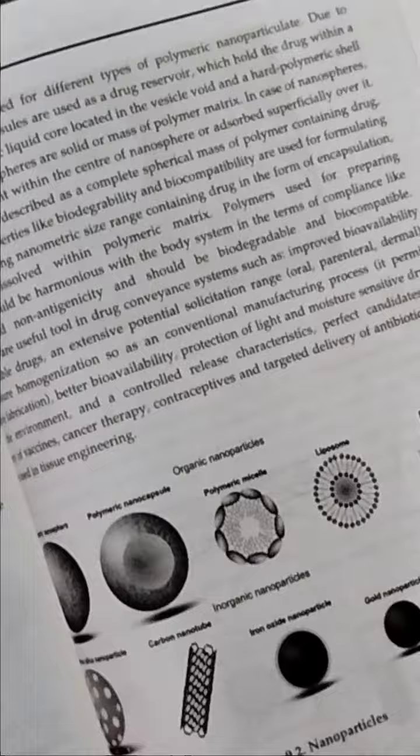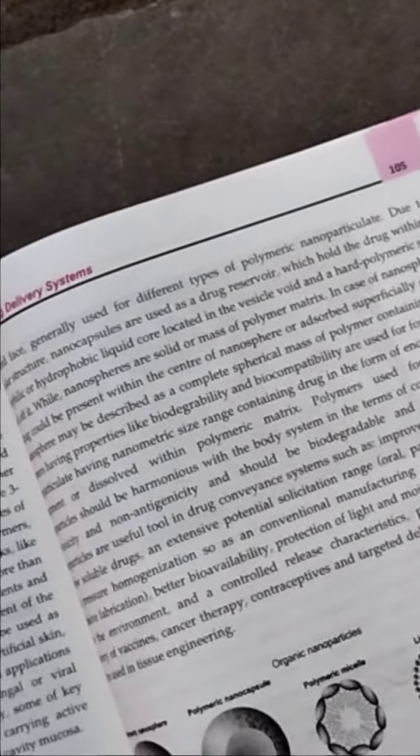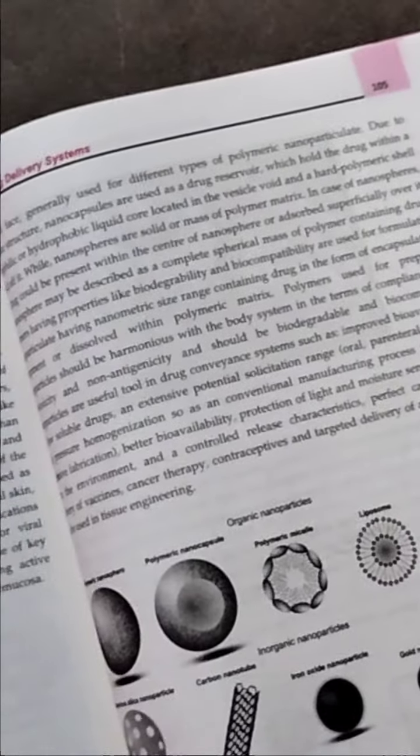The nanoparticle word is a combined term which is used for the different types of polymeric nanoparticles. And these nanoparticles and microparticles are mostly used in cancer therapy, contraceptives, some types of vaccines, and surgery. They are mostly used in targeted delivery systems of antibiotics, and in some types of tissue engineering also, these nanoparticles and microparticles are used.